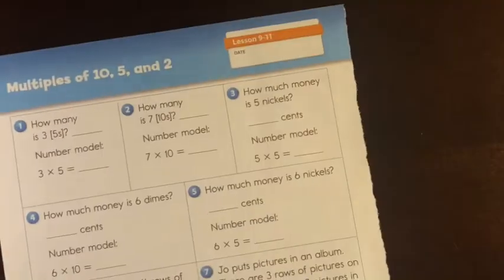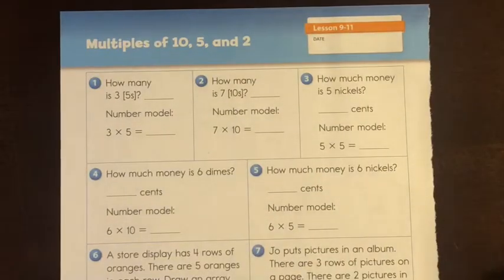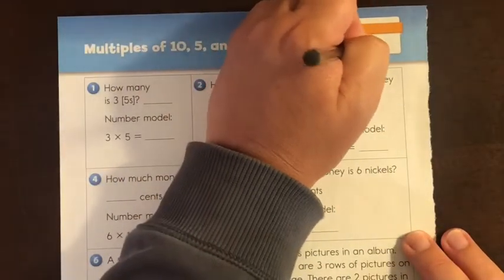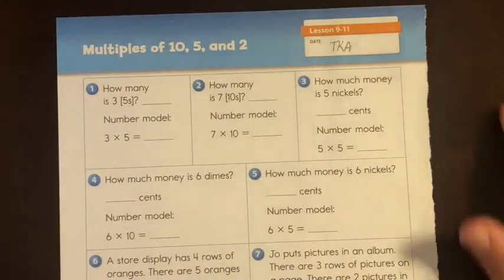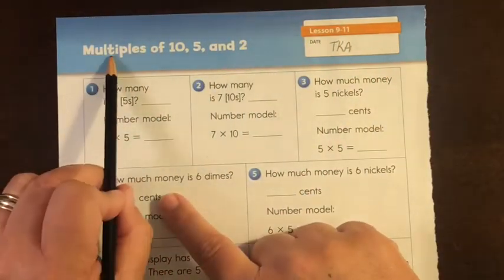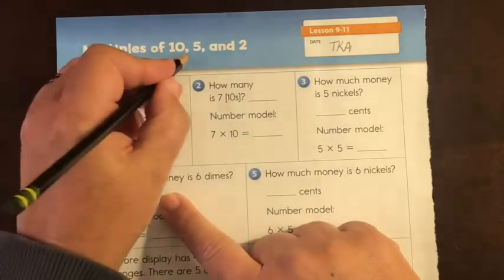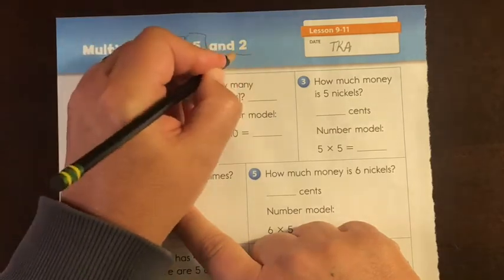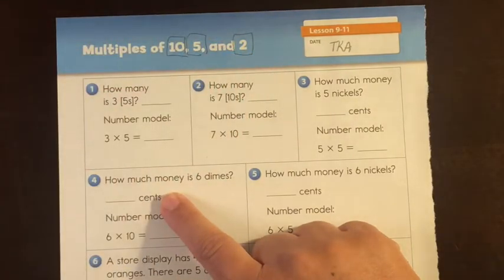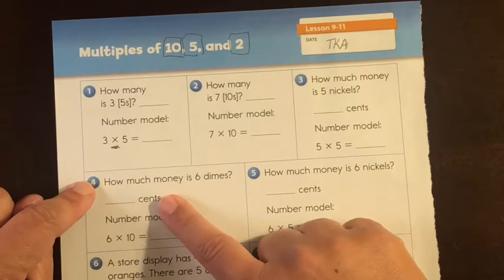All right, so turn your page over to page 246. You can put TKA at the top of the page. We're going to work on this page together. Now they're doing multiples of 10, 5, and 2. So they're taking that information that we know about with 10s and with 5s, and then our previous lesson on 2s, and they're asking you to use it with multiplication. Okay? So think of it as dimes or nickels, or counting by 10s or counting by 5s, and this is how we'll be able to answer this page.